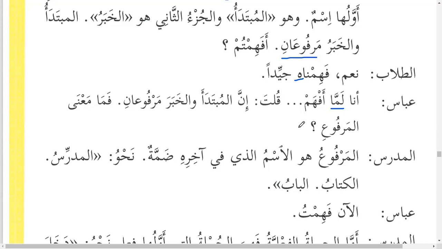Because khabar cannot be a harf, it has to be at least one construction, which is an incomplete or complete construction. Lamma is a harf. A harf cannot be mubtada. So you will say "ana lamma afham", I did not understand, or you simply say "lamma", not yet. Lamma. But yes, I did not understand.